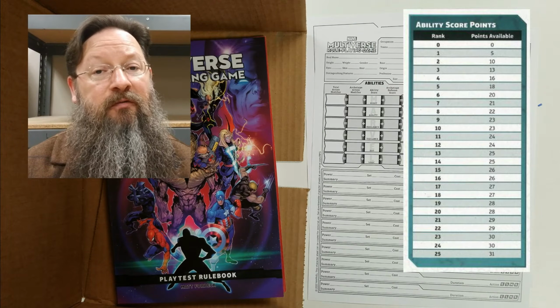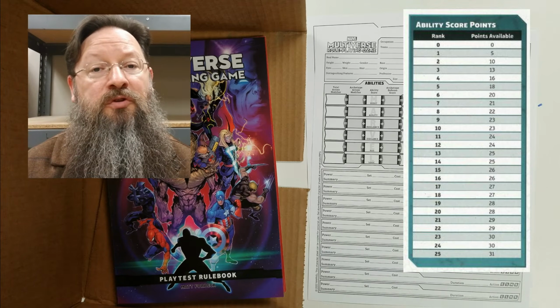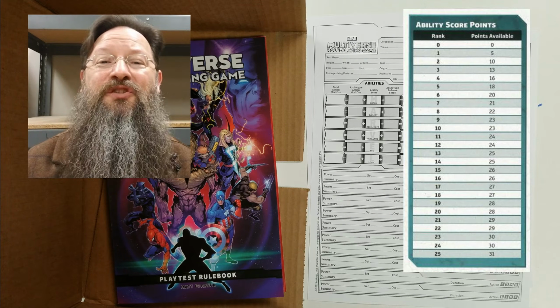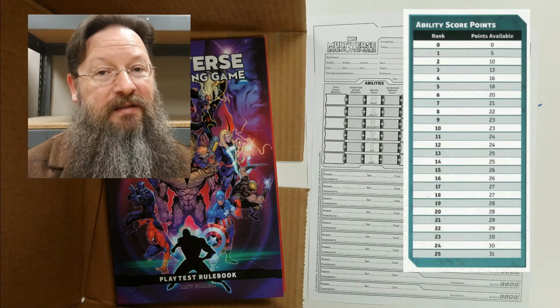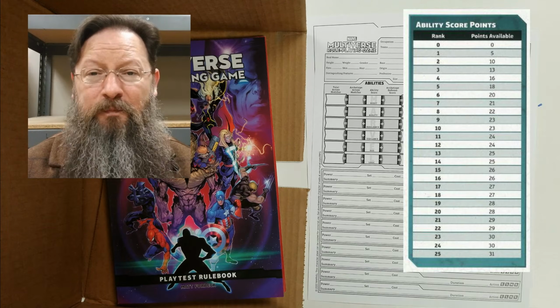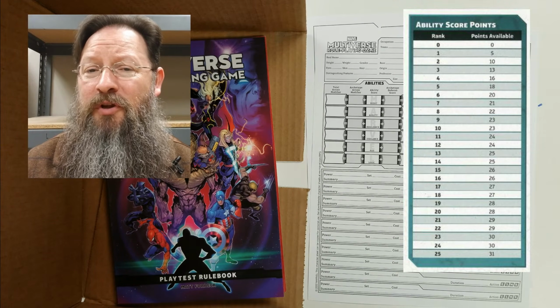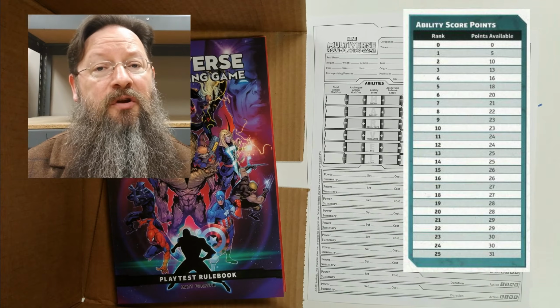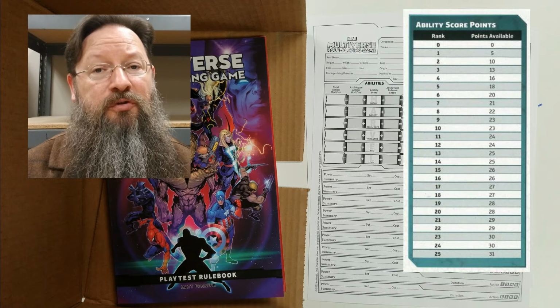Different ranks provide different ability score points that you can use to distribute your, well, abilities. Unlike in Dungeons & Dragons, you are not rolling d6s. This is straight up point buying. Because I want a fully souped up Superman, we are going to start off at rank 25, giving us 31 total points available to distribute.